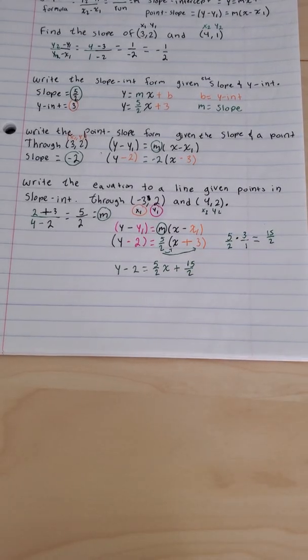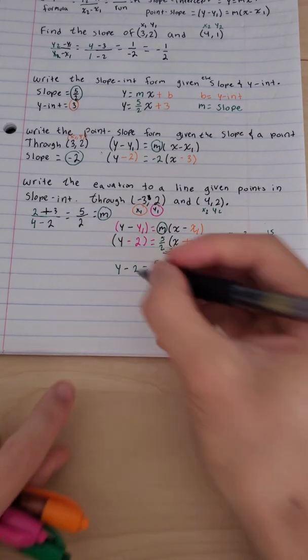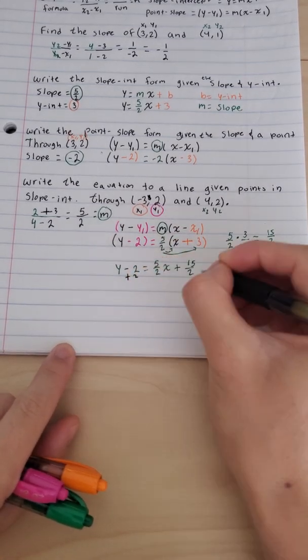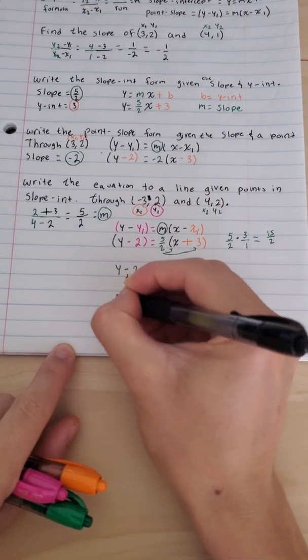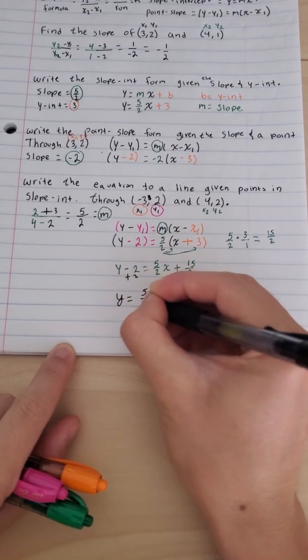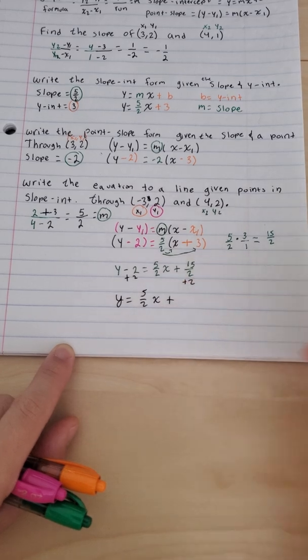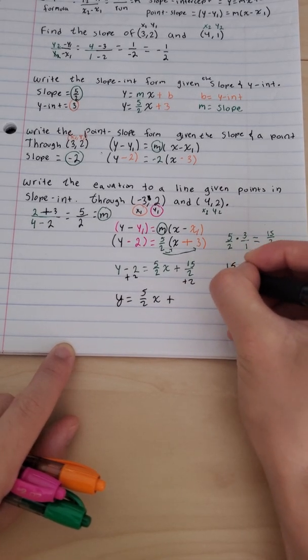And then we can finally solve for our y by adding 2 on both sides. And we get y is equal to 5 over 2x plus, and we can either add like fractions over here.